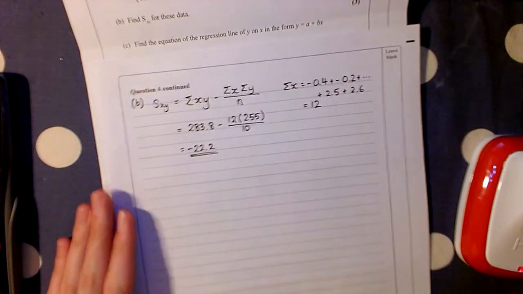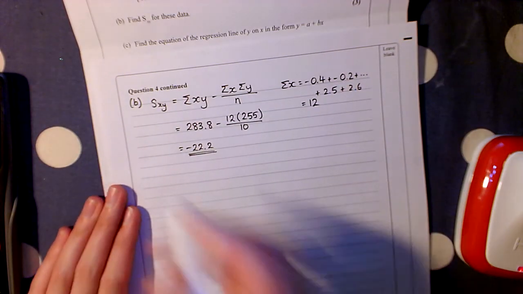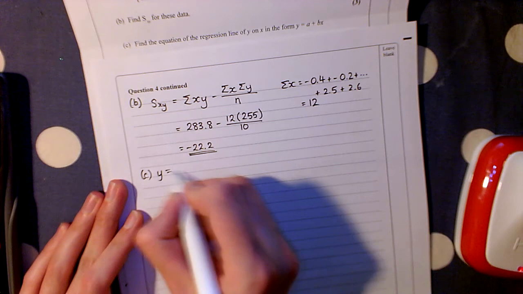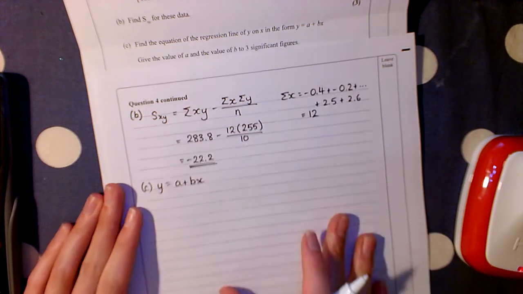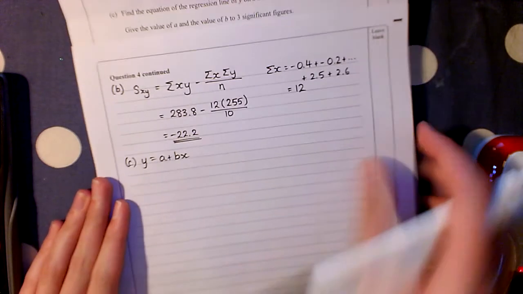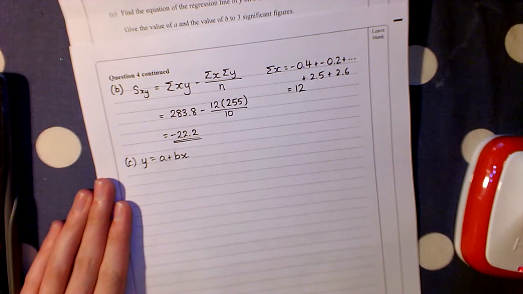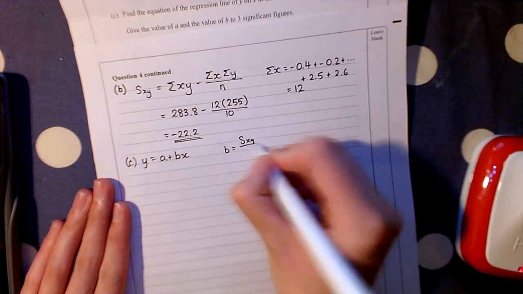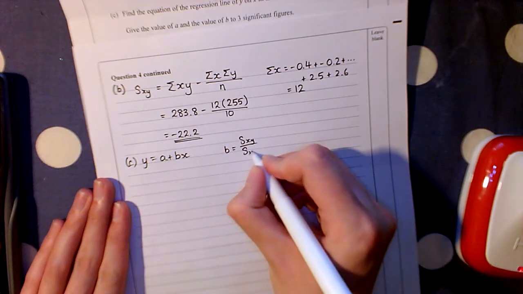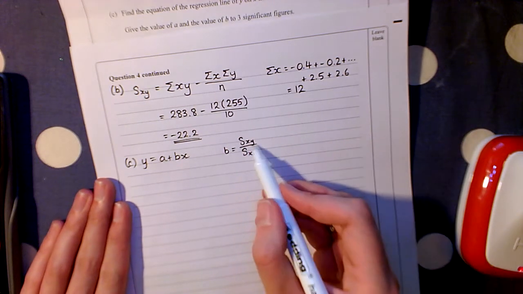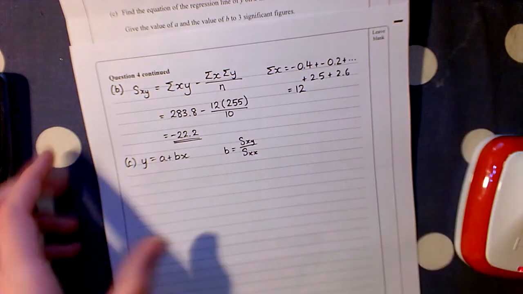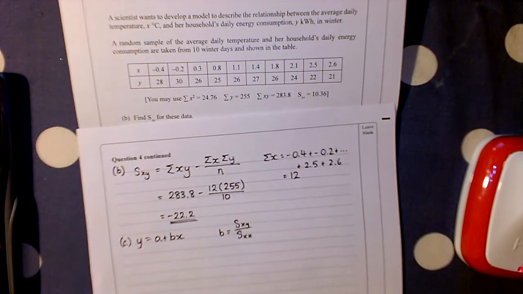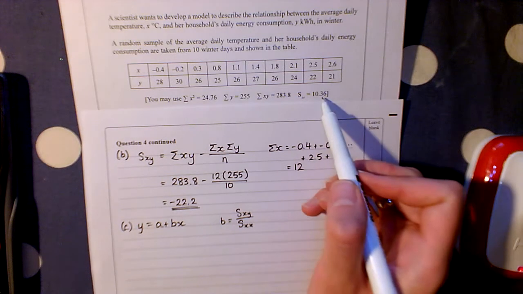Part B says, find the equation of the regression line of y on x in the form y equals a plus bx. That's what we've got to work out. And a and b need to be given to 3 significant figures, so they're telling us how accurately to work. Now, in your formula book, it will tell you that you can find b by doing sxy divided by sxx. Now, we've just worked out what sxy is, and in the question, they do tell us what sxx is.